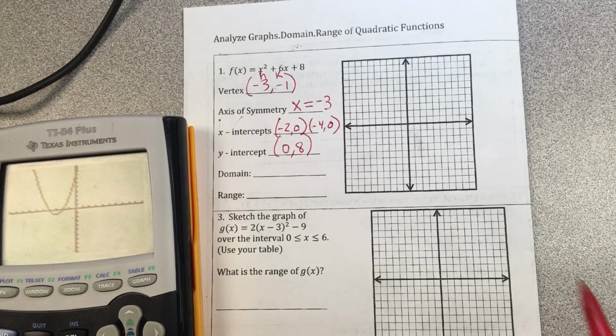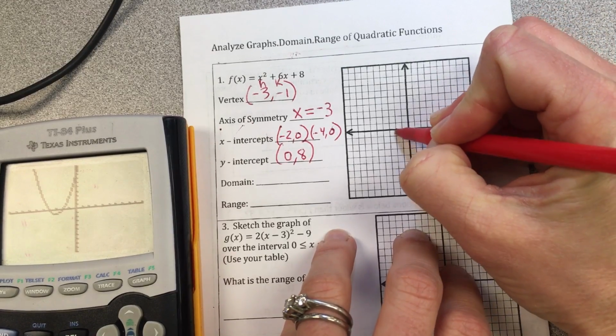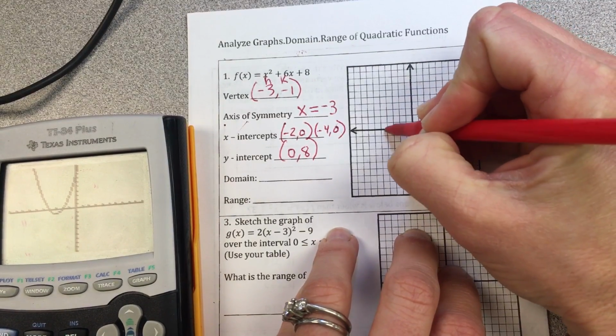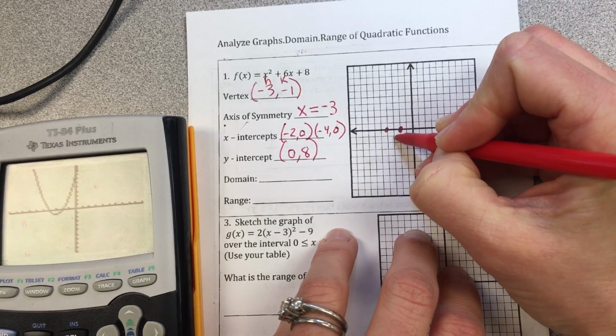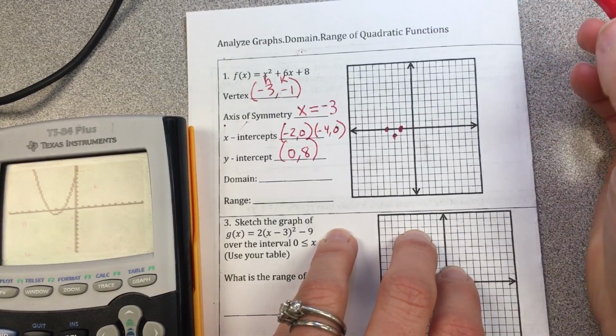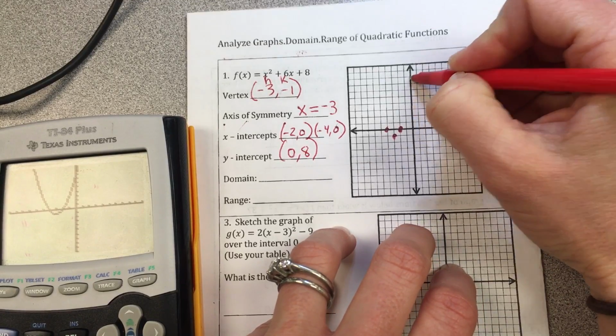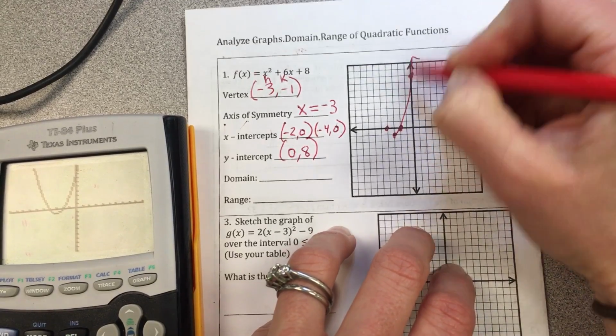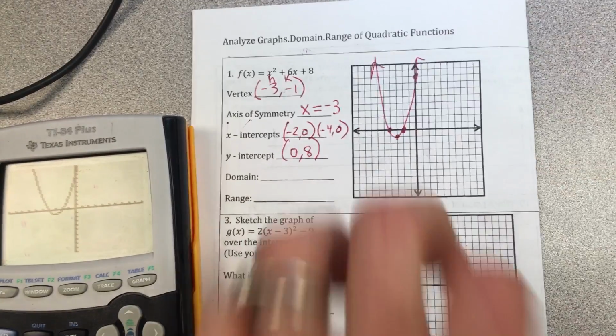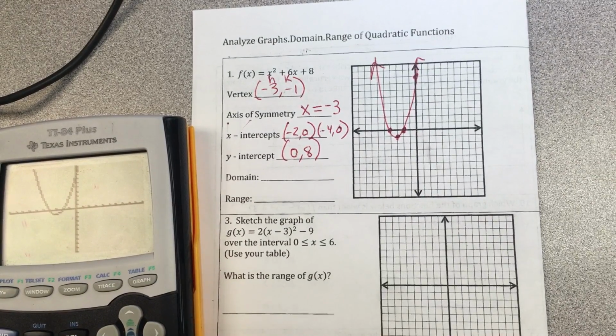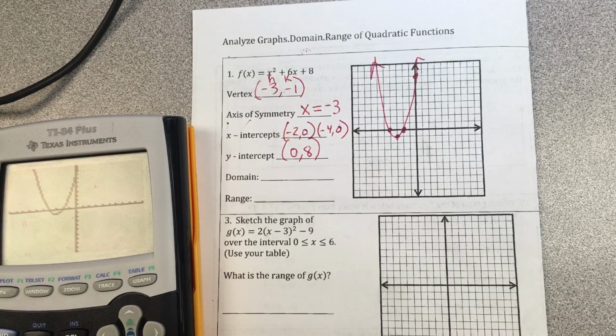Okay, let's go ahead and do a rough sketch of the graph. It goes through -2 and -4, and the vertex was -3, -1. So I'm just plotting my points. So take your time and do that. Plotting the points and drawing the graph. We already wrote the points down. Those are the points I just plotted, the ones that we're writing down.